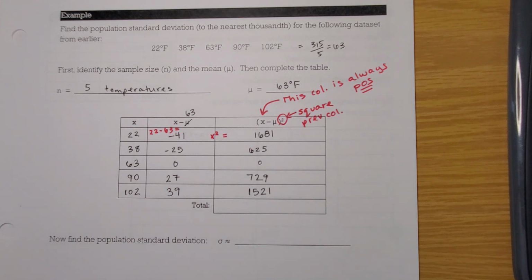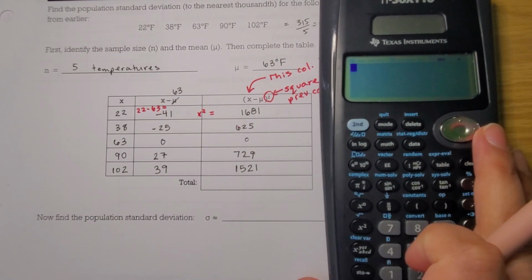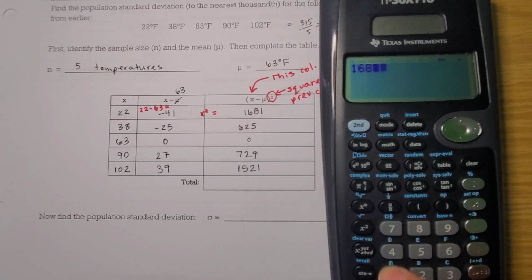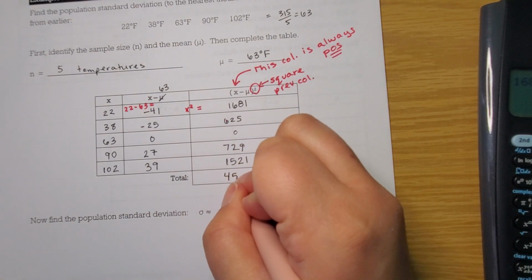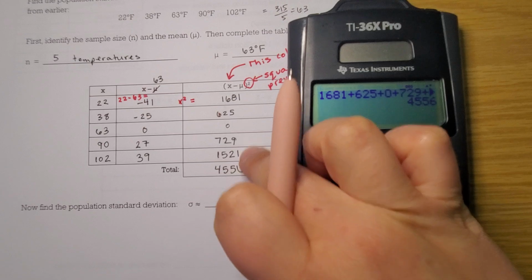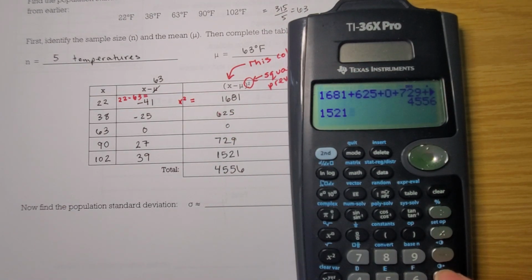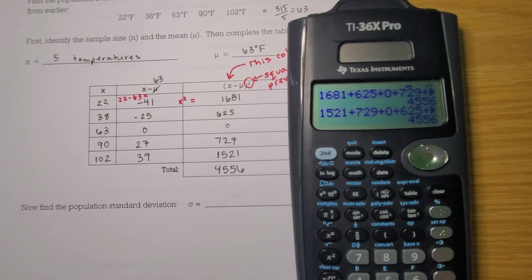So once I have that done, I can go ahead and add up all the numbers in this column. So that's what I'm going to do. I'm going to do 1681 plus 625 plus 0 plus 729 plus 1521. And that gives me 4556. And then what I like to do, this is just a me quirk, I like to add back up just to make sure I didn't mistype anything as a check. And I get the same answer, so it worked out.